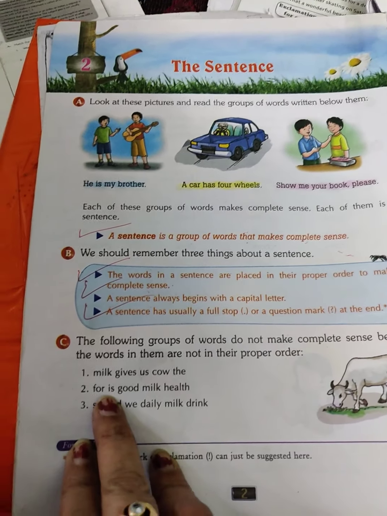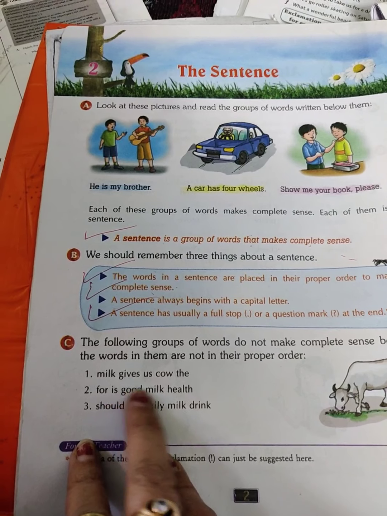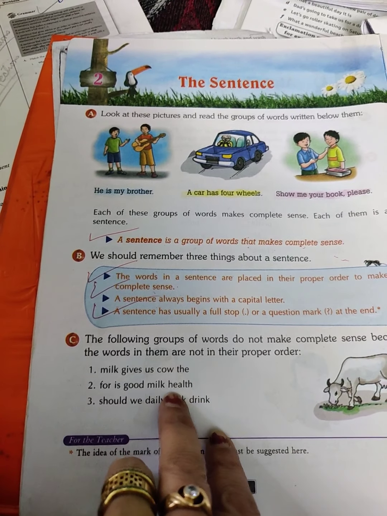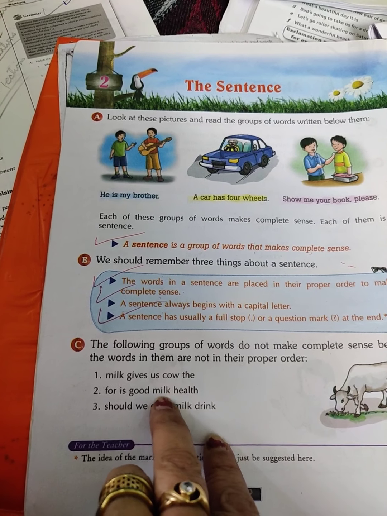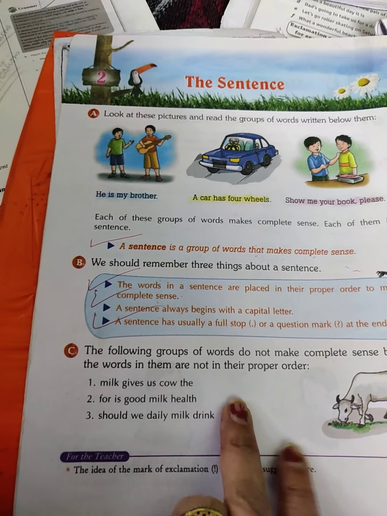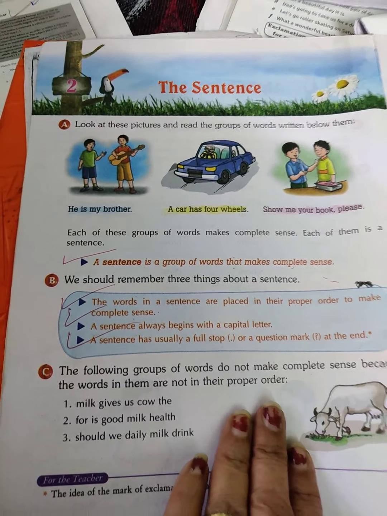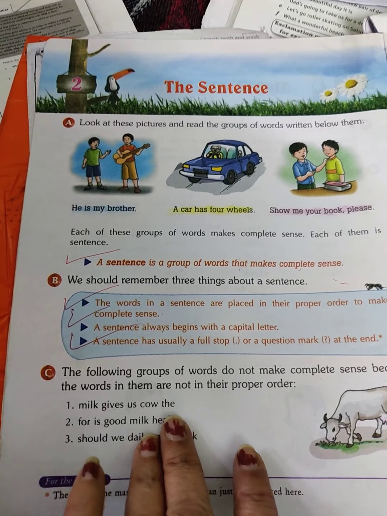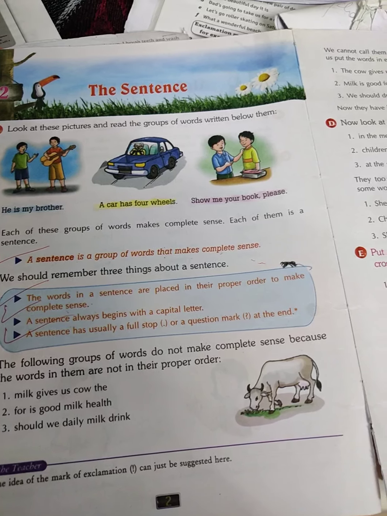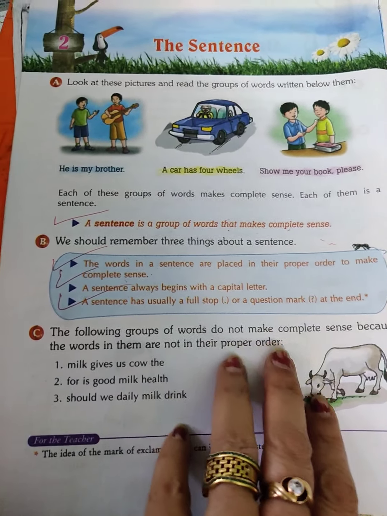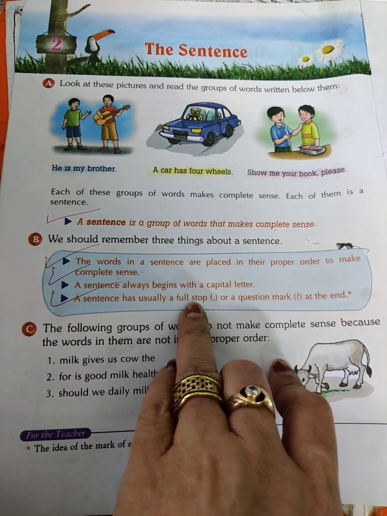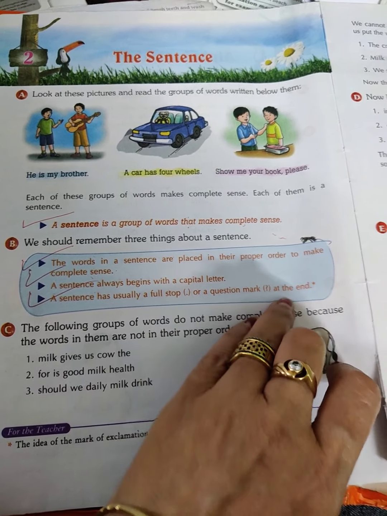Now let's go with the second one: "for is good milk health." Again, to form a meaningful sentence, how will we rearrange it? Milk, M will be capital. Milk is good for health, and a full stop, right? So it should be meaningful. The sentence should begin with a capital letter and be meaningful, and the sentence usually ends with a full stop or a question mark at the end.